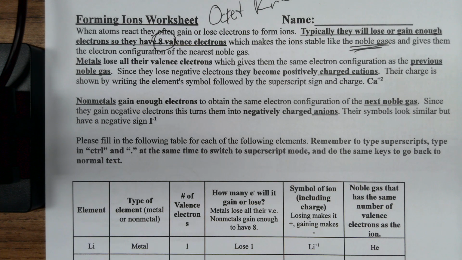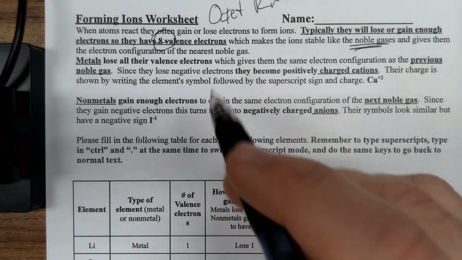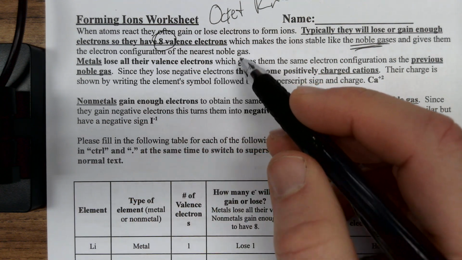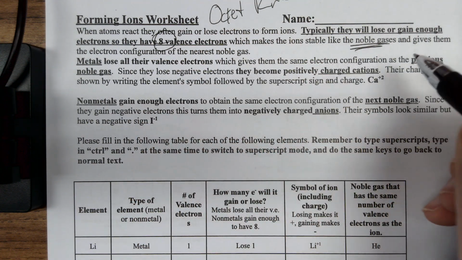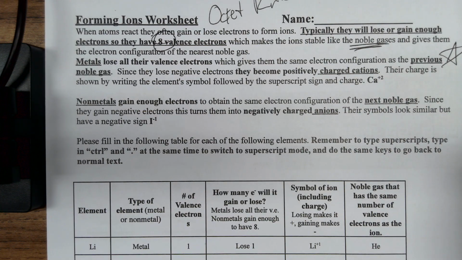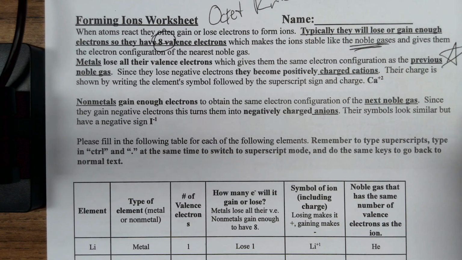When I lose those electrons, I'm on the same electron configuration as neon. Metals will always lose all their valence electrons, which gives them the same electron configuration as the previous noble gas. We're going to walk through 2 examples of that in a second.